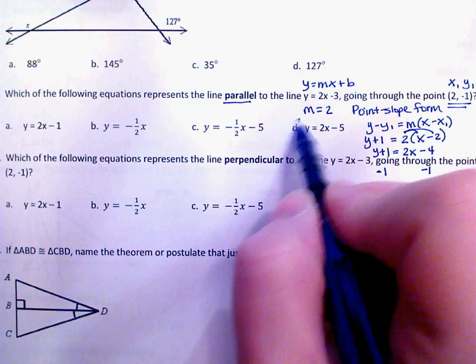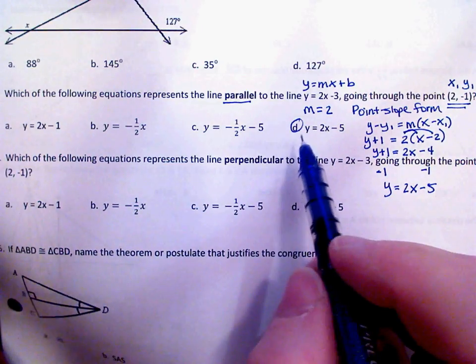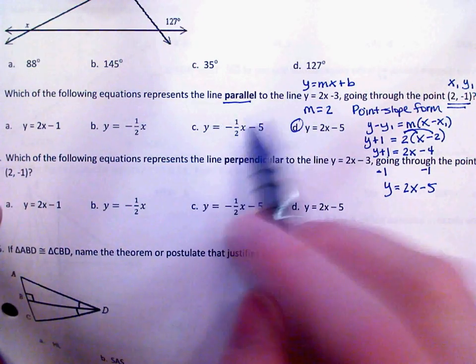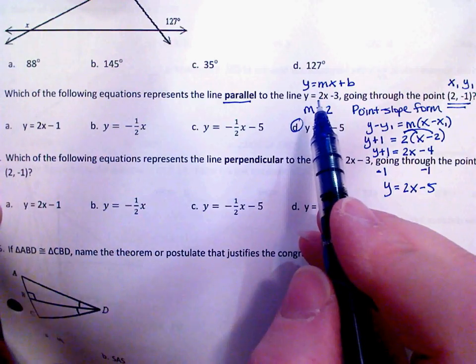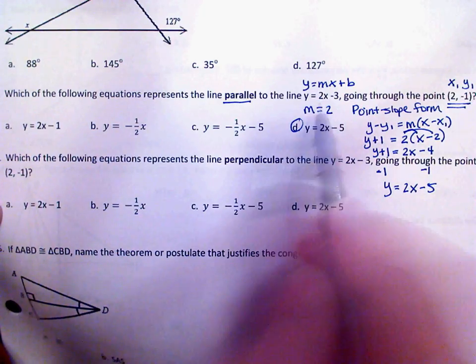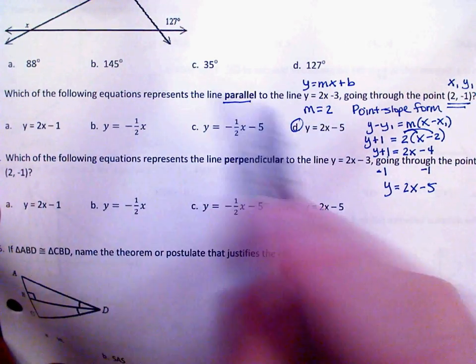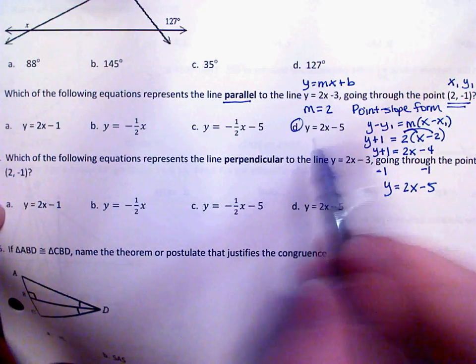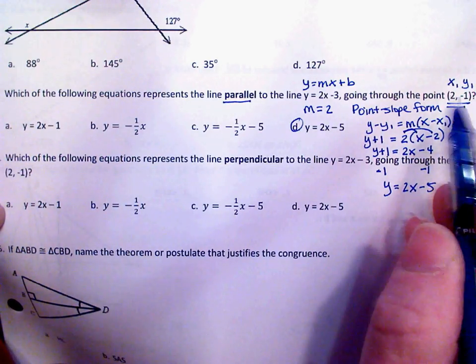Another way to get that answer, since you have multiple choice options, is simply to look for the equation that has a slope of 2, which in this case we have choice A and choice D, and then plug in your point for the x and y and see if it makes the equation true.